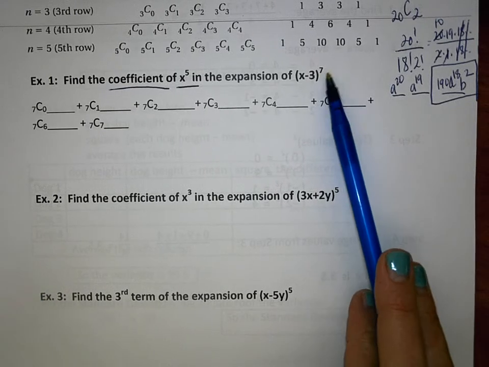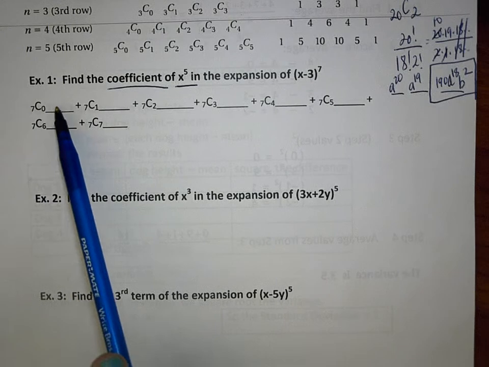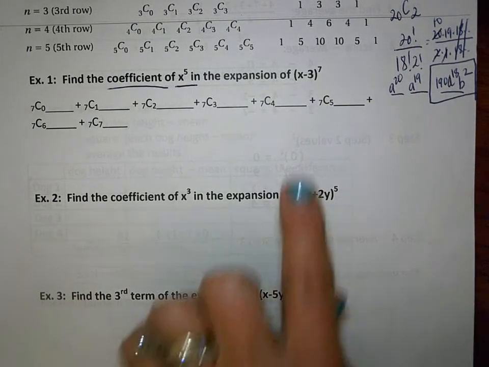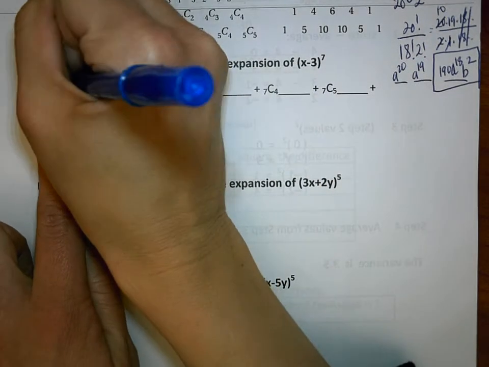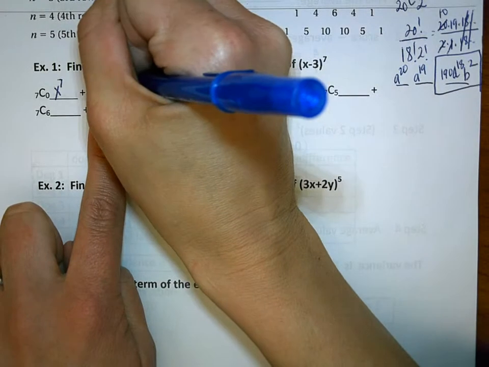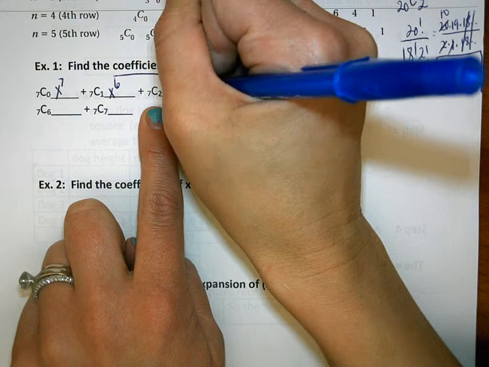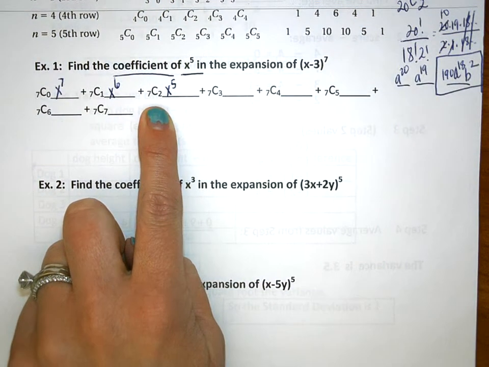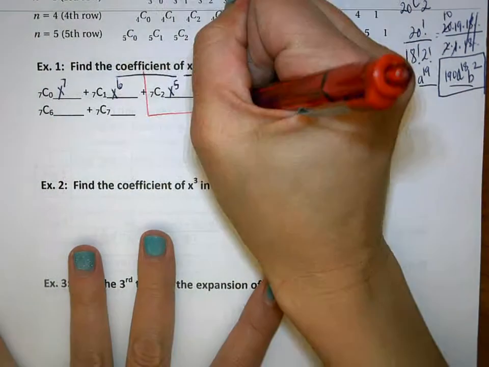I know if I have a 7th power, there's actually 8 blanks. If you count here, there's 1, 2, 3, 4, 5, 6, 7, 8 blanks. If I were to start working this out, I would start with x to what power here? 7th, and then this would be x to the 6th, and this would be x to the, and I'm going to stop there. Why do you think I'm going to stop there? Because that's what it's asking for. It's wanting the term with x to the 5th in it.